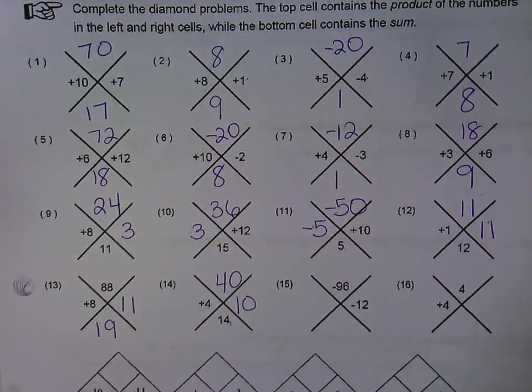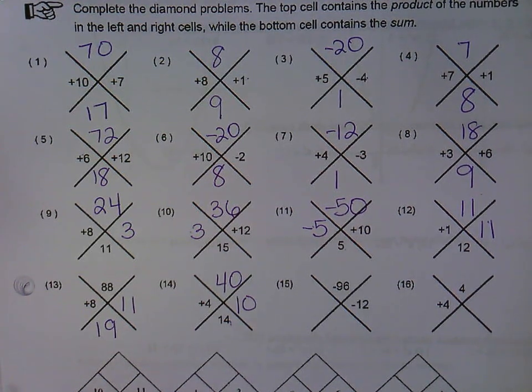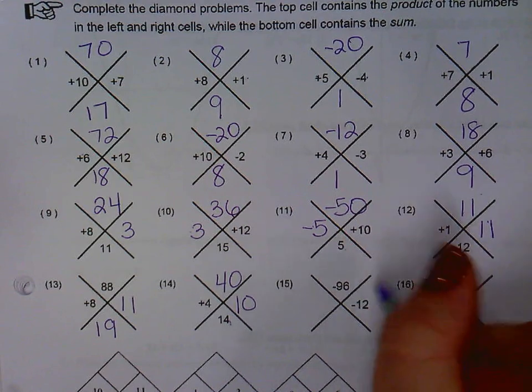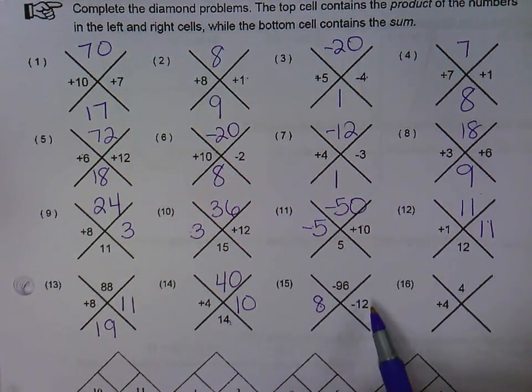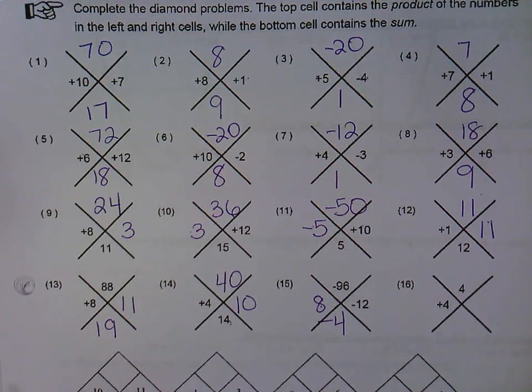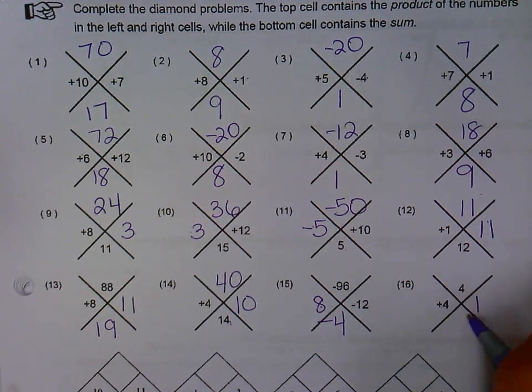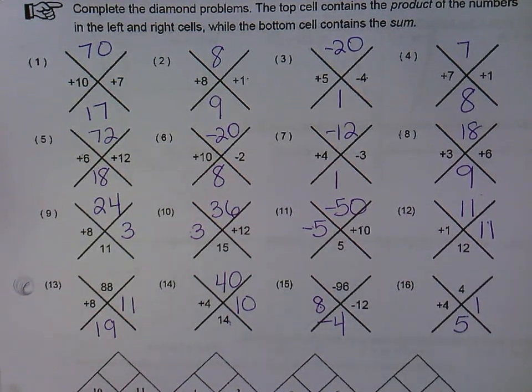And then what did you say? 96 divided by 12 is 8. So then 9 is 108. I'm horrible at those two factors. 8 times 12 is 96. I usually don't ask them when they're that big. So let's see, this would have to be a positive 8 times negative 12, right? So negative 4. 4 times 1 with a base of 5. Okay, kind of understand how to set up a diamond puzzle.